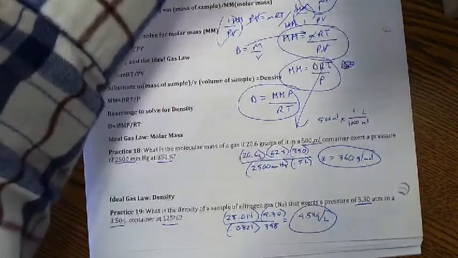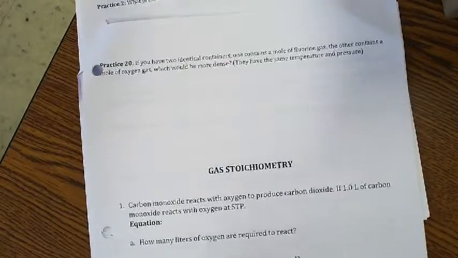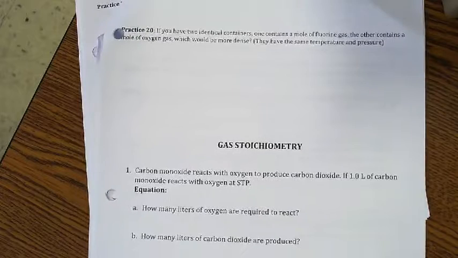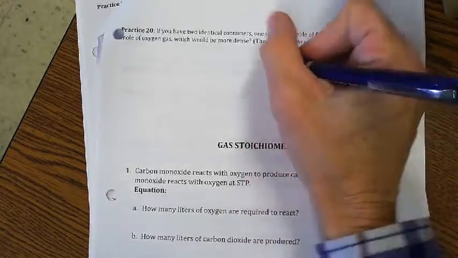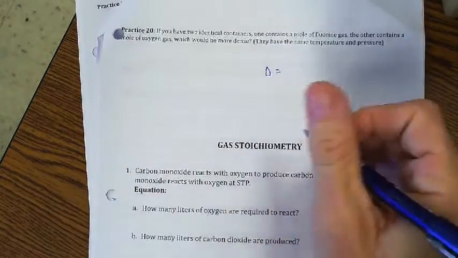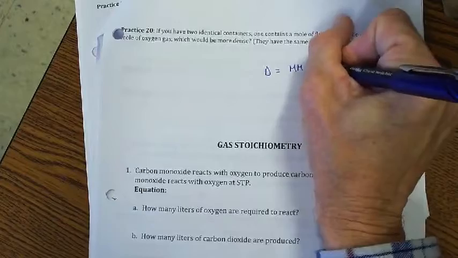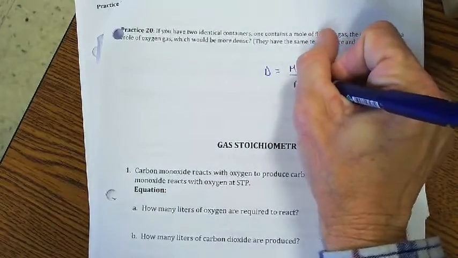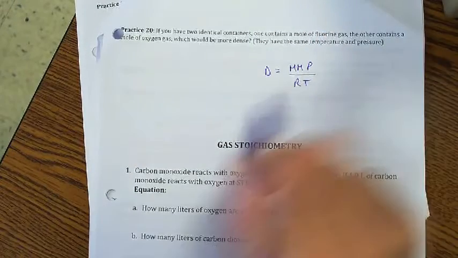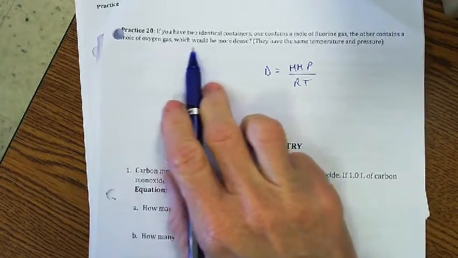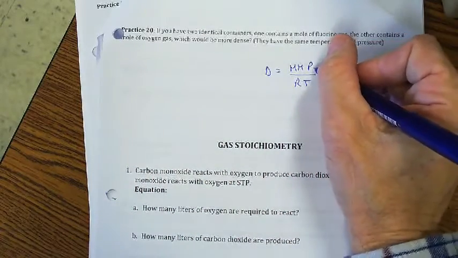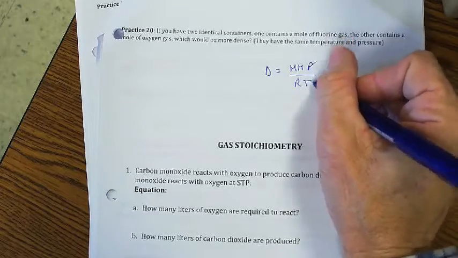All right, last question for this stuff. You have two identical containers. One contains a mole of fluorine gas, the other contains a mole of oxygen gas. And it says, which one would be more dense. I want to show you really don't have to do a problem for this one, it's common sense. The equation, if we wanted to calculate density, is molar mass times pressure over RT. And it says the containers have the same temperature and pressure. So all of these things are the same.